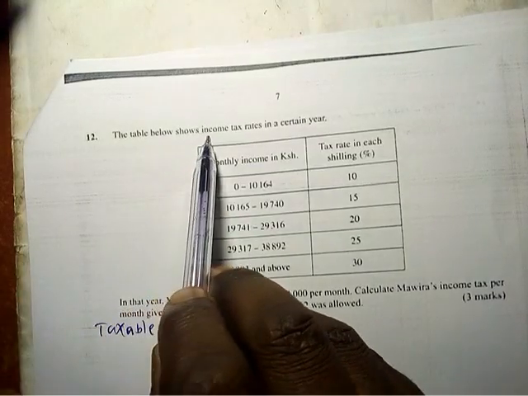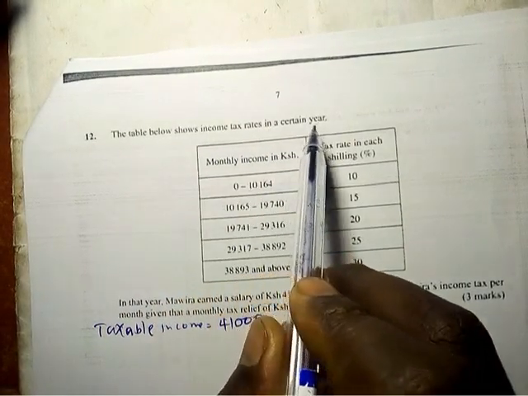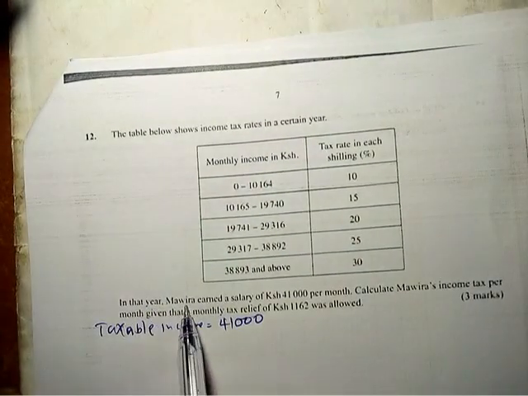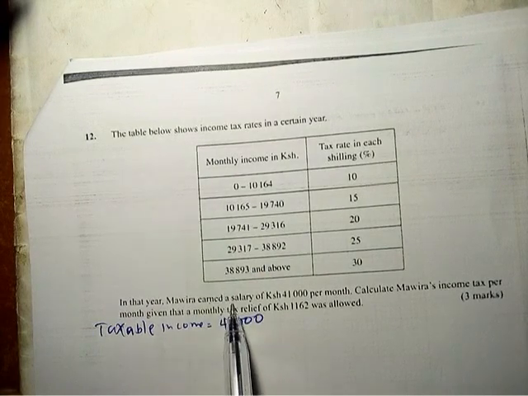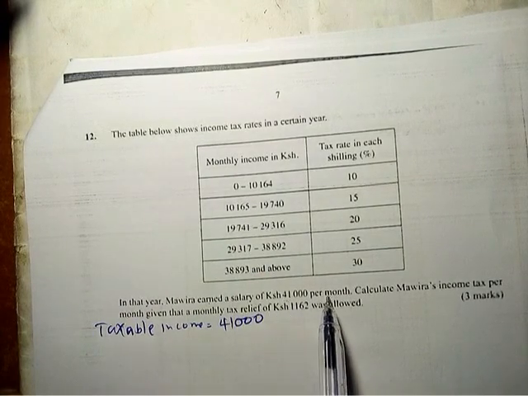The table below shows income tax rates in a certain year. In that year, Mawira earned a salary of Kenya shilling 41,000 per month.